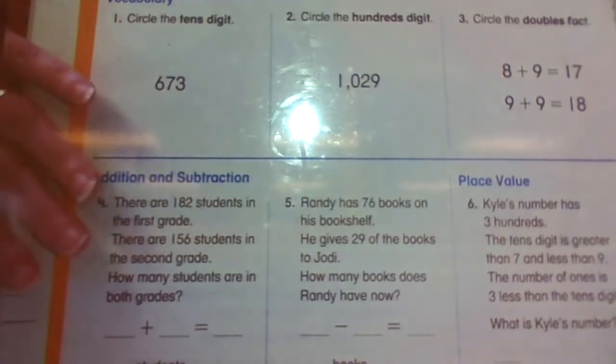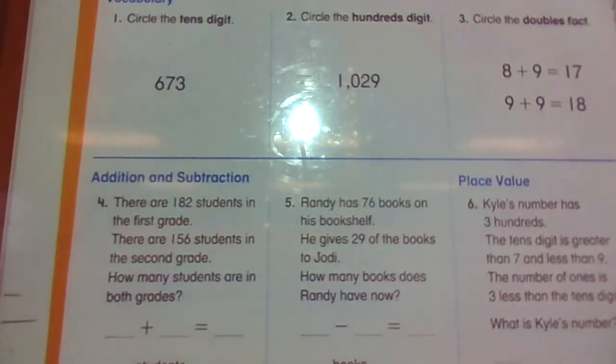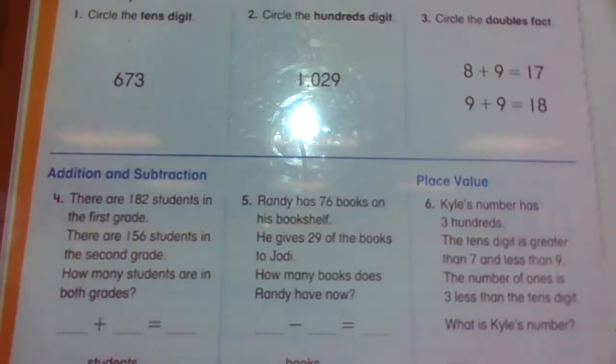All right, now, you are going to do a page on your own, and so I want you to turn back to page 526. You're going to go way back in your book. So if you need to pause the video while you find it, 526. Okay, this is a review.